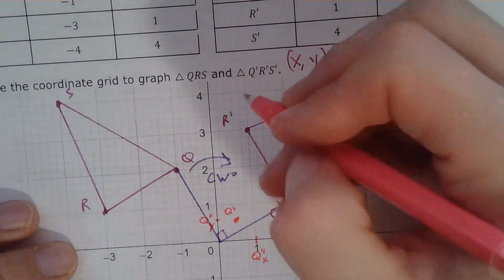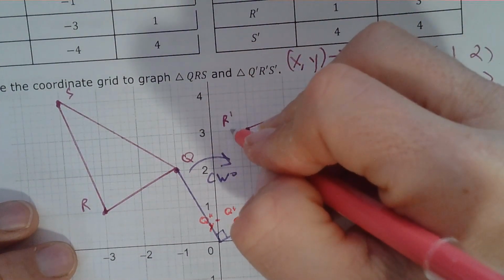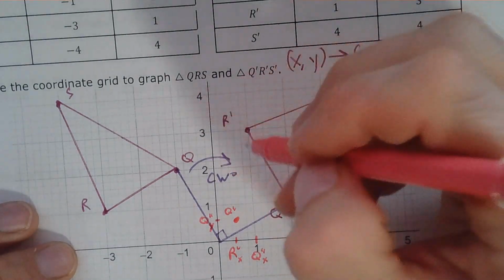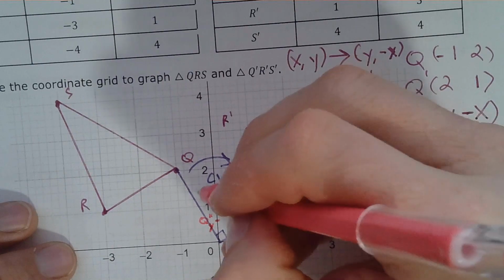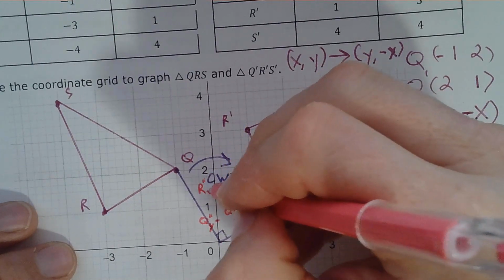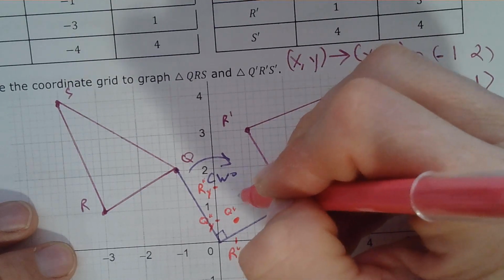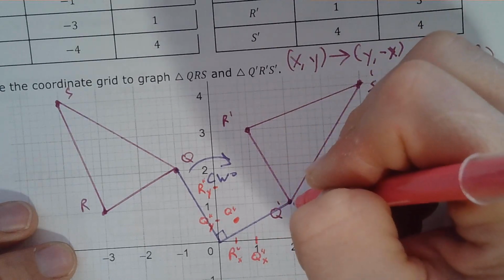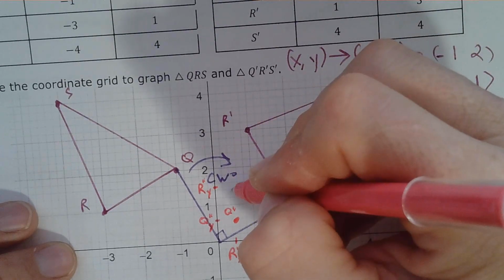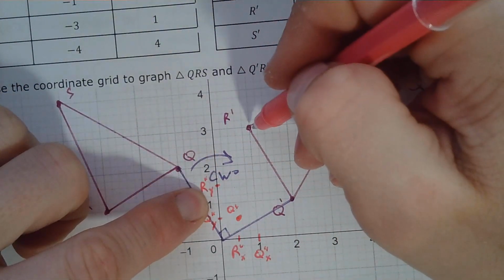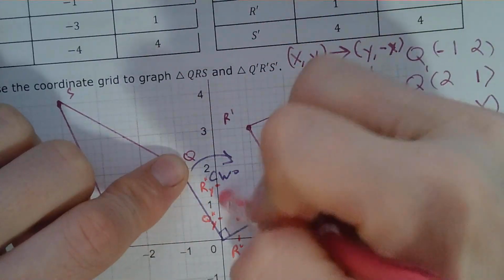My R was at 1. So now it's going to be there. This is going to be R double prime sub x. And then it was at 3. So now this is going to be R double prime sub y. So now it's going to be 1.5, which is right here. Oh wait, no, that doesn't seem right. Oh wait, Q should be here. Sorry about that.